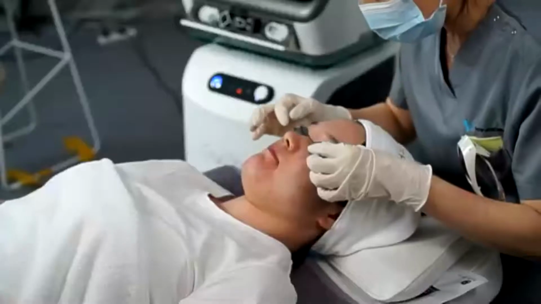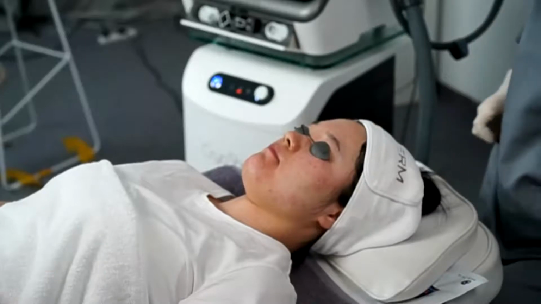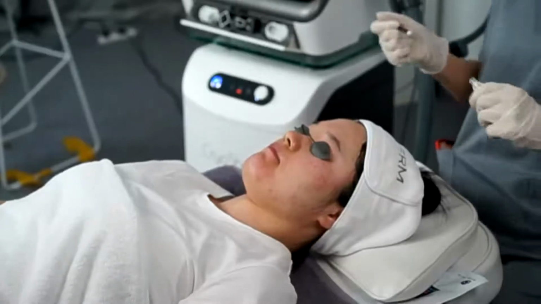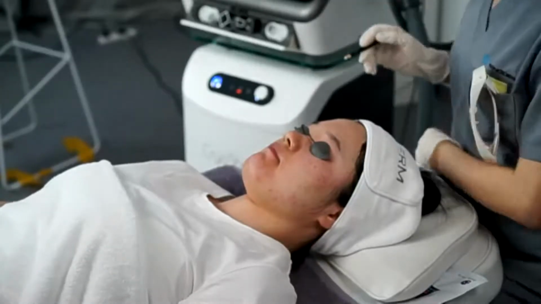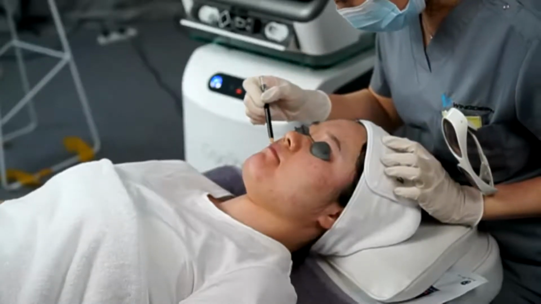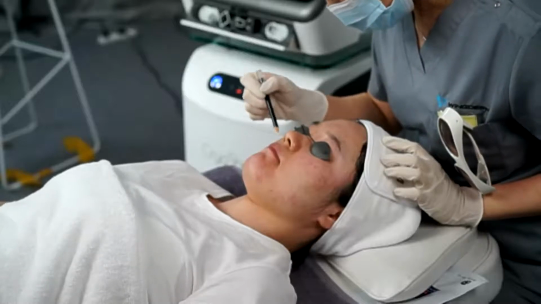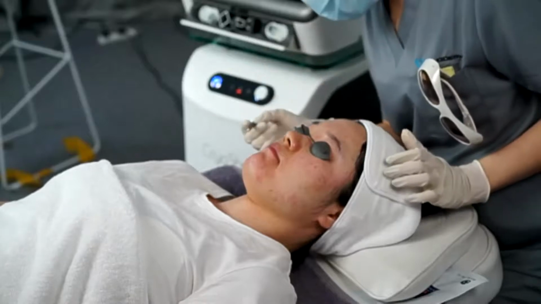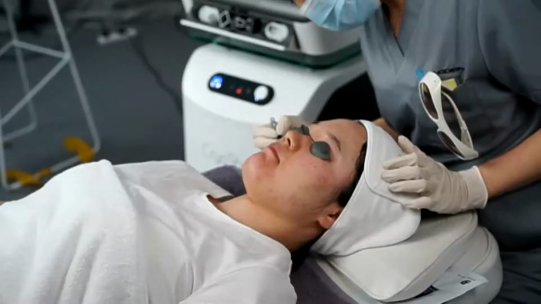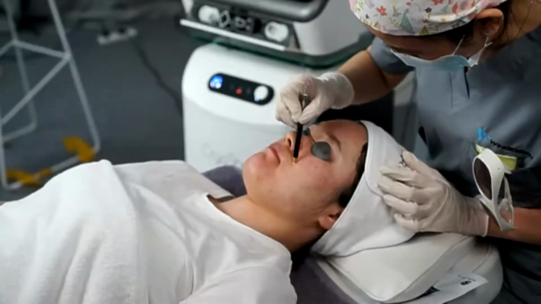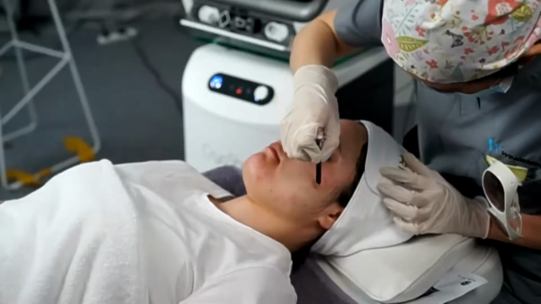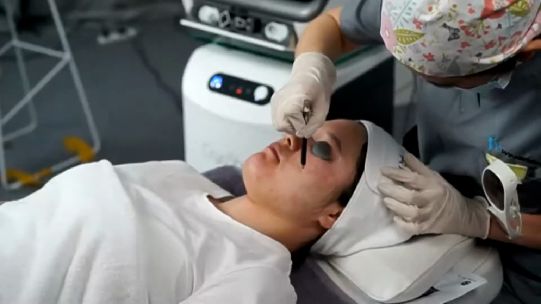Okay, she has already finished the surface cleaning, and then we first mark the key areas of the face. We will use the mark pen to mark the most serious parts on her cheeks. Her cheeks have 2 parts where the pores are very large. And another 2 parts where the acne scars are very serious.